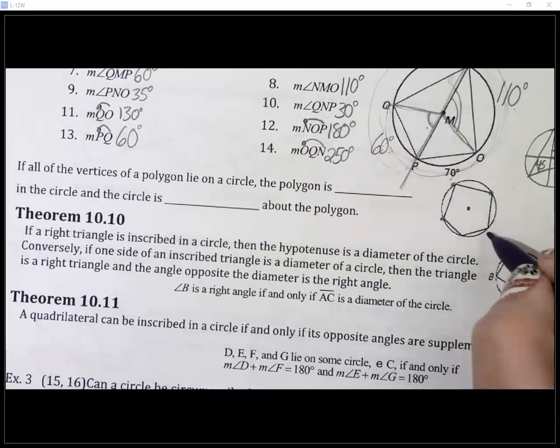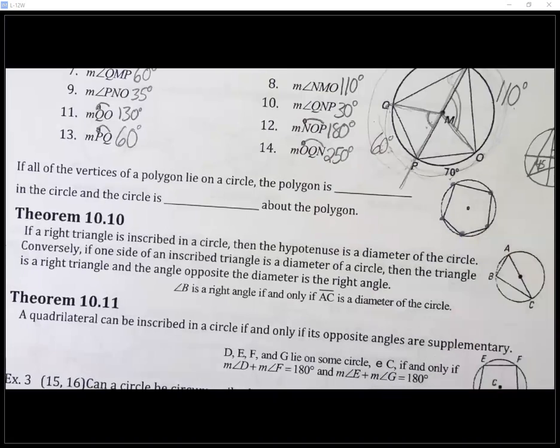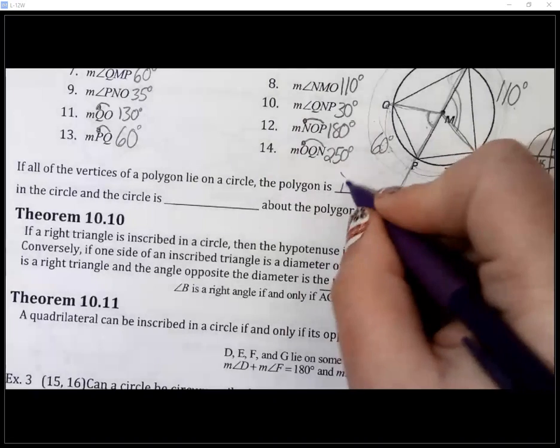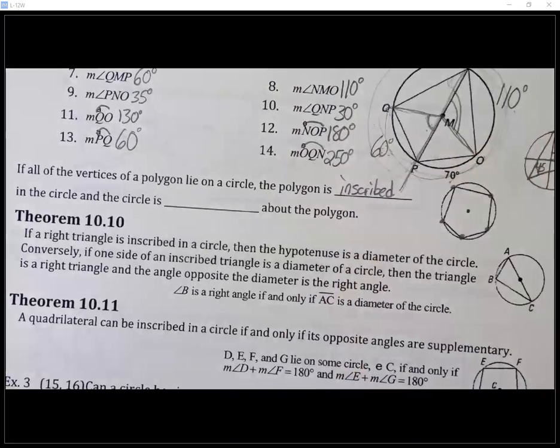If that is true, then we say that polygon is inscribed in the circle. Inscribed, you drew it on the inside. But then we can also talk about how the circle is drawn around the shape, and we use the term circumscribed.